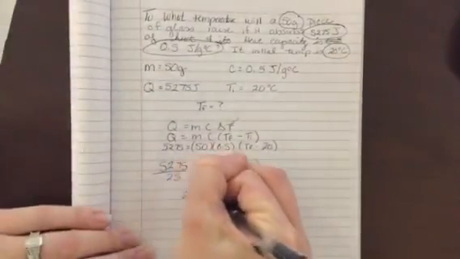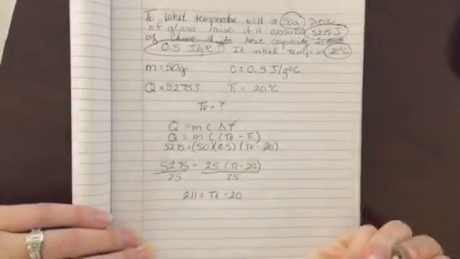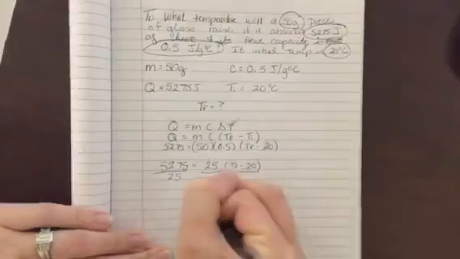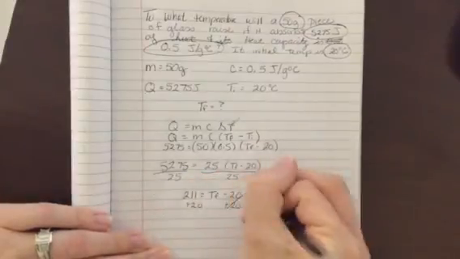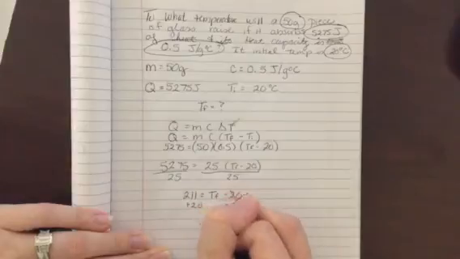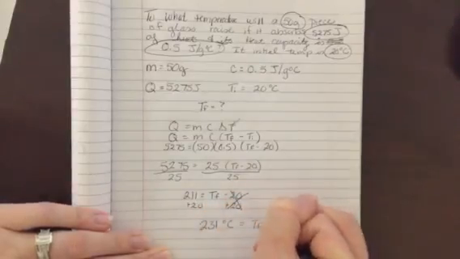So you have 211 is equal to final temperature minus your initial temperature, which is 20. So since it's minus 20, we're going to add 20 to both sides. Then those cancel there. And I'm left with 231 degrees Celsius is equal to our final temperature.